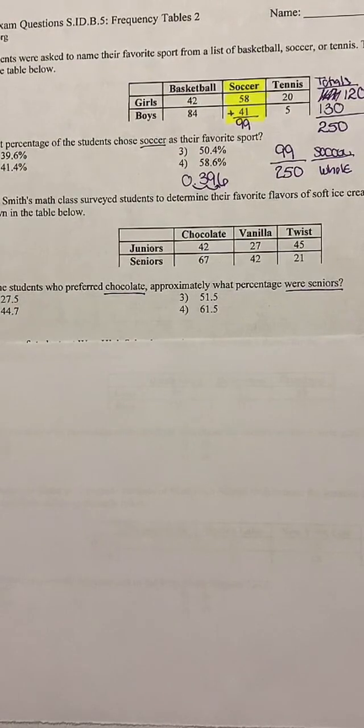I got a guy. All right, so I'm seeing 61.5%, 61.4%, 61.4%, 61.5%. Okay, 109 divided by 67.